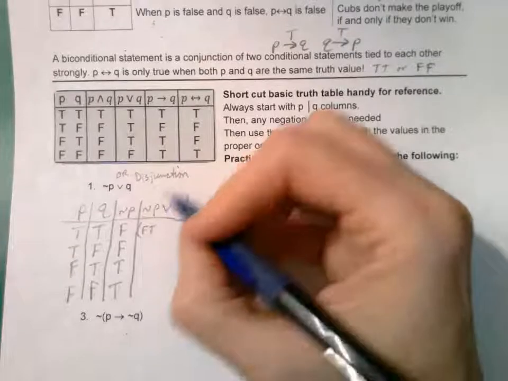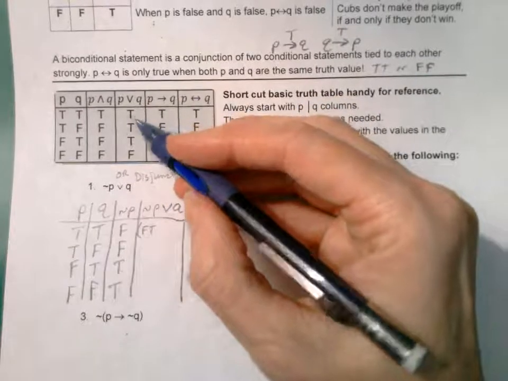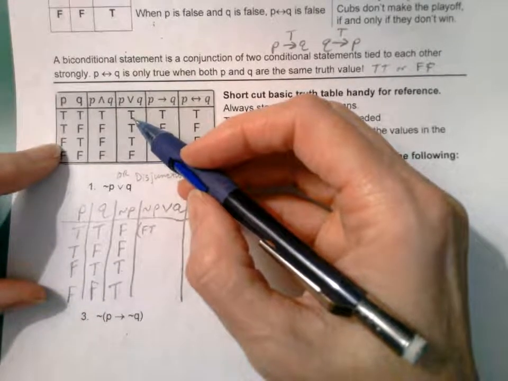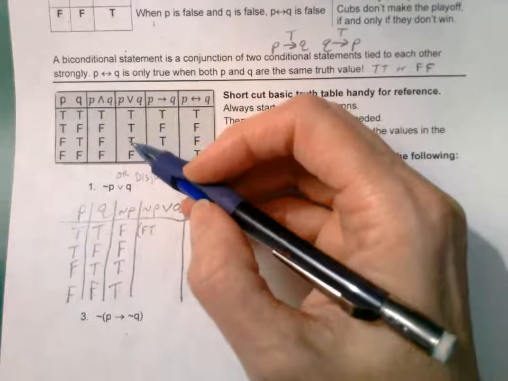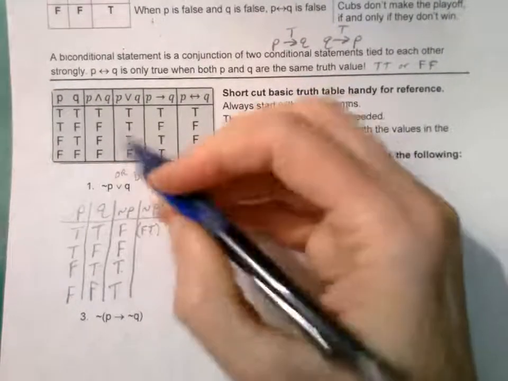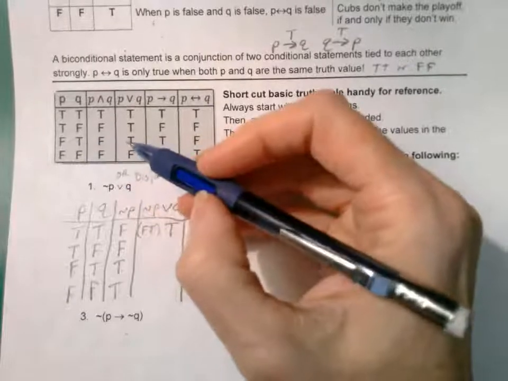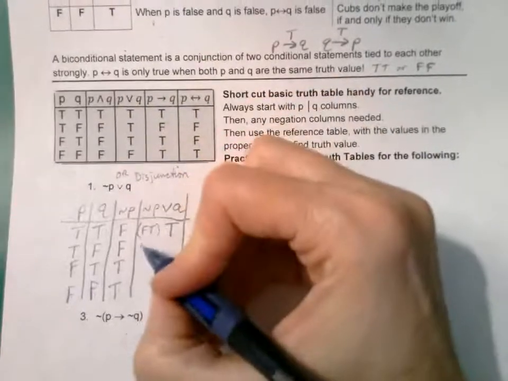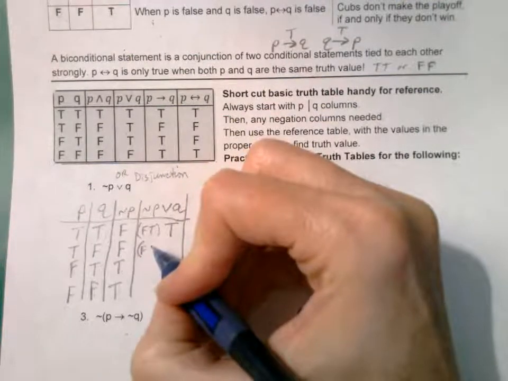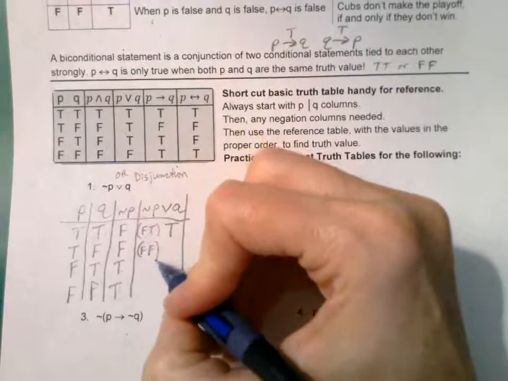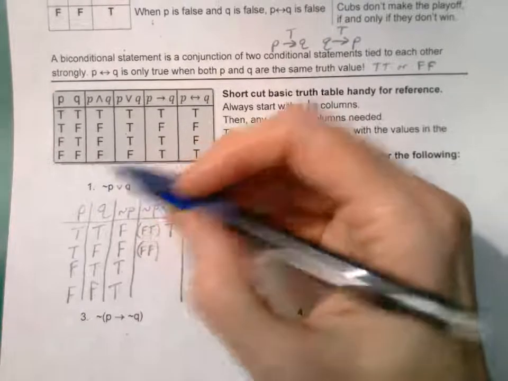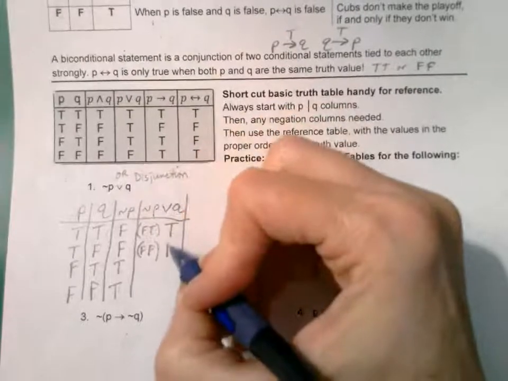So if you look at the disjunction table here, right here, you have an FT. FTs are true. Okay. And this one is a not P, which is an F. And I do this so I can get them in the order that they're supposed to be in. So an FF is a F.